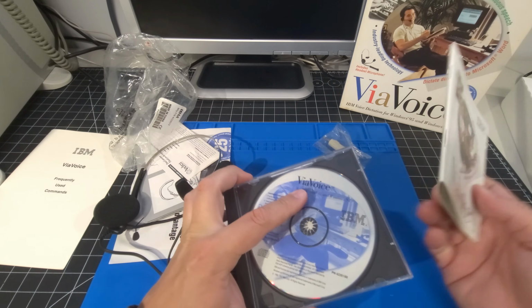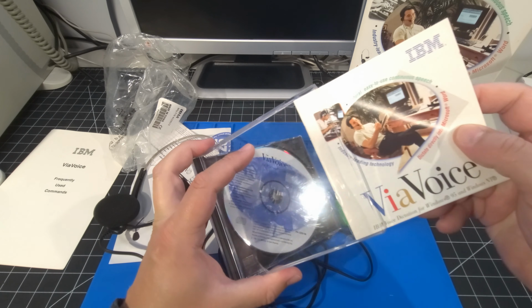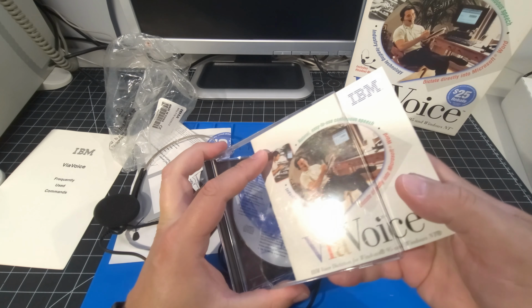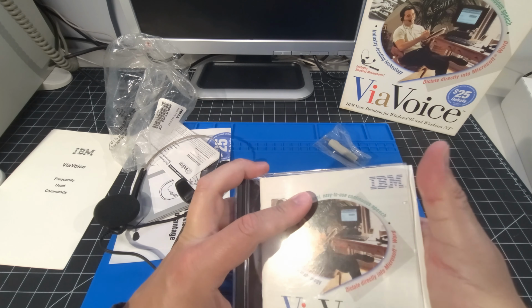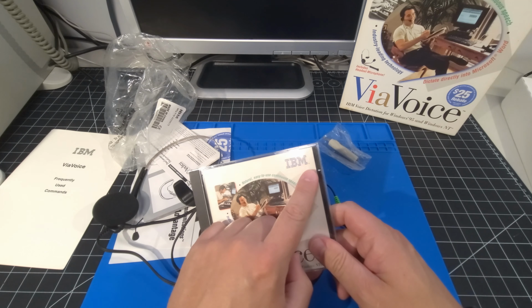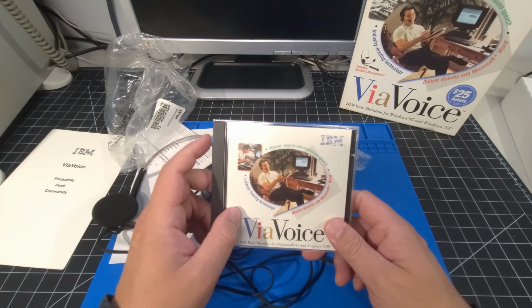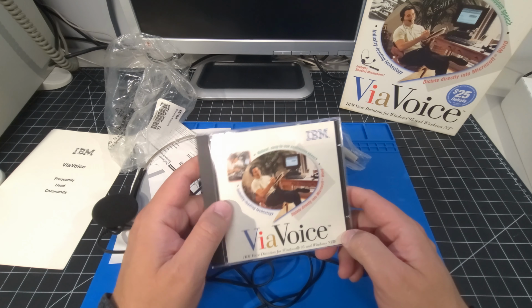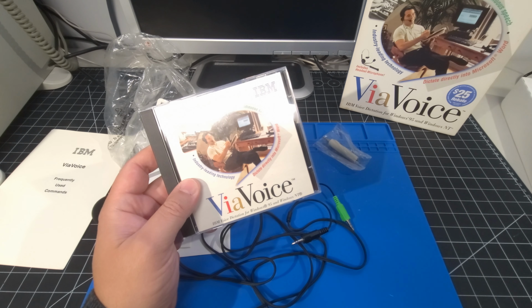So we've gone over the box, we've gone over all the stuff inside, we've talked about all the preamble. Let's get this installed on the IBM, or the IBM, I said IBM, on the Pentium 200 with 128 megs of RAM and running Windows 98. That should get us going.